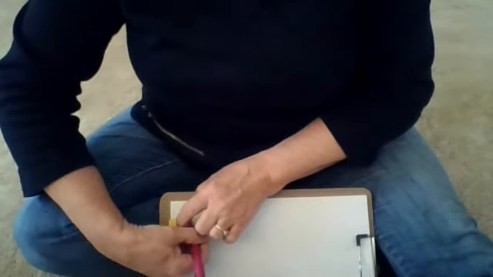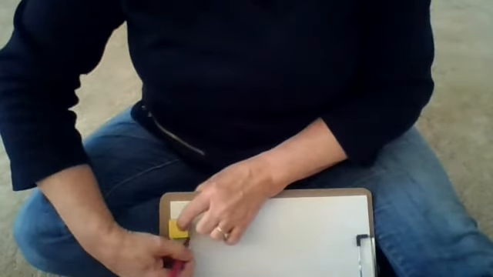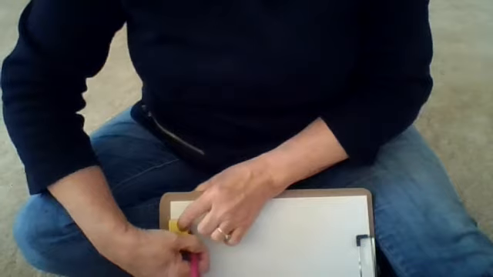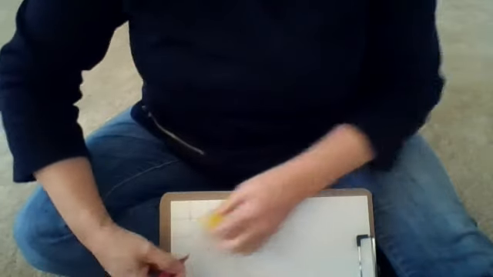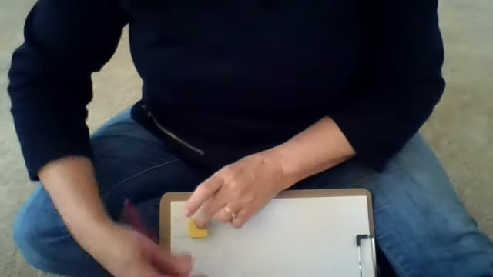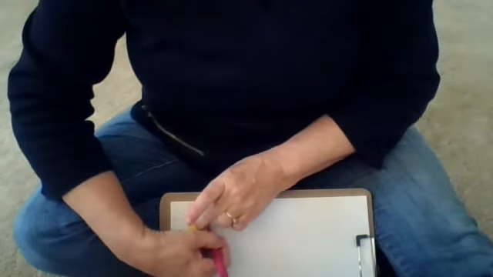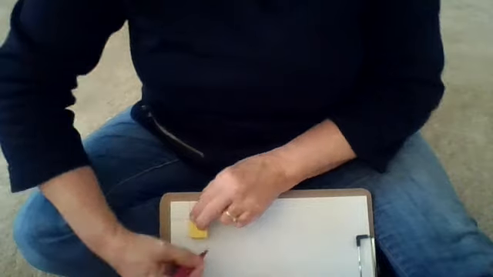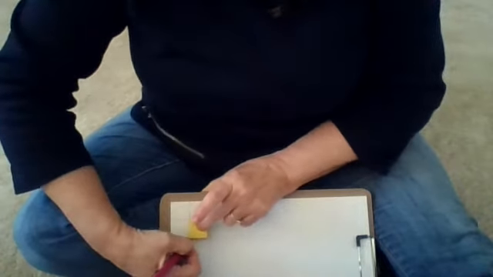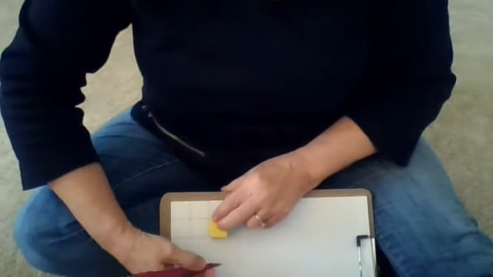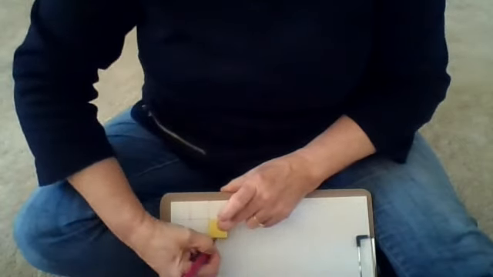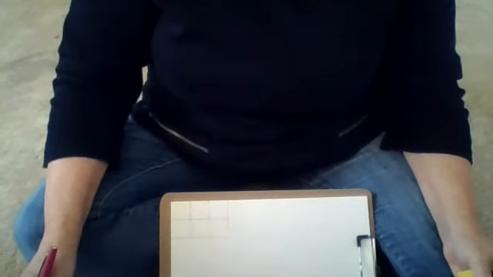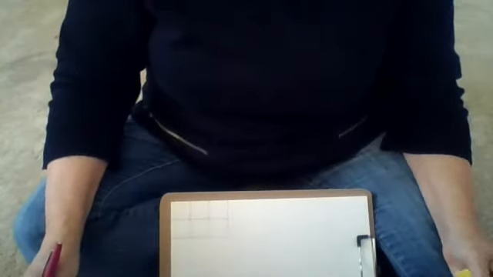Remember, I use one hand to hold it and one hand to trace. If I work slower, it helps me be a little bit neater. And then the third. I've created an array of 2 rows of 3 squares.